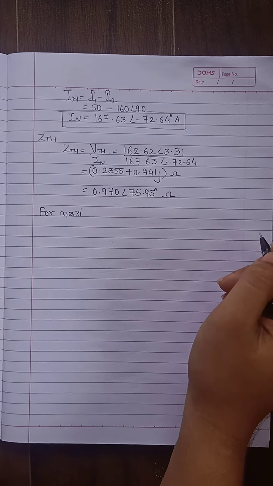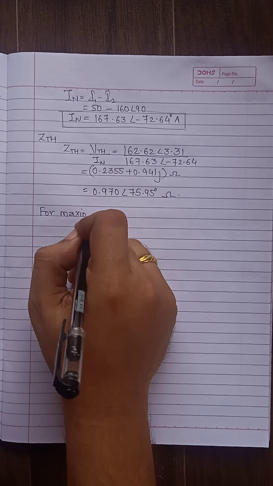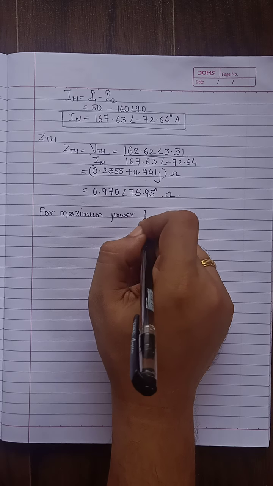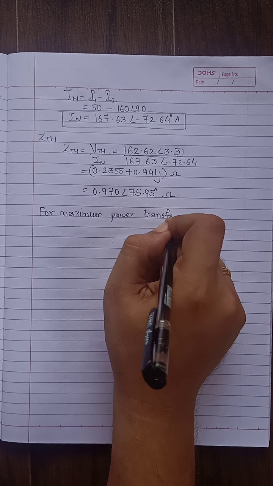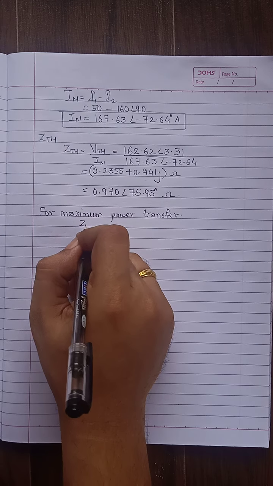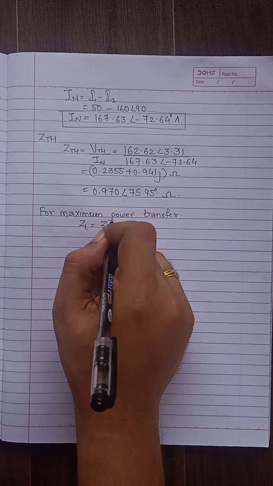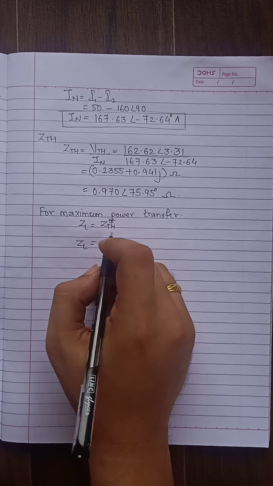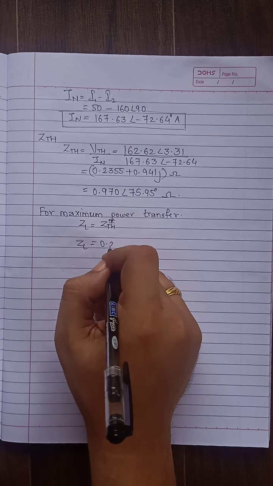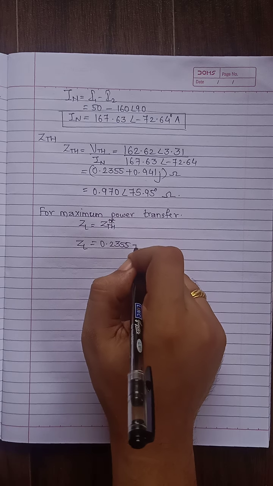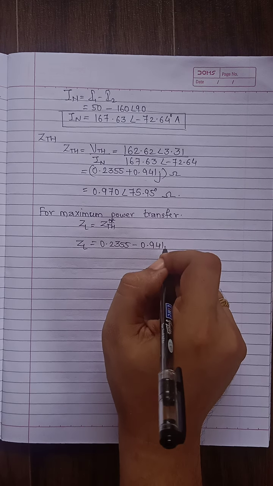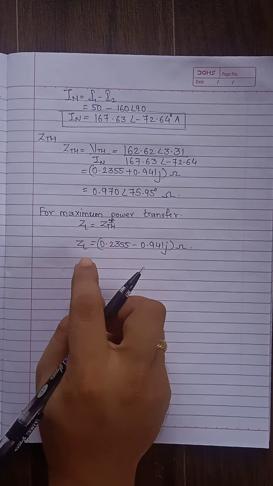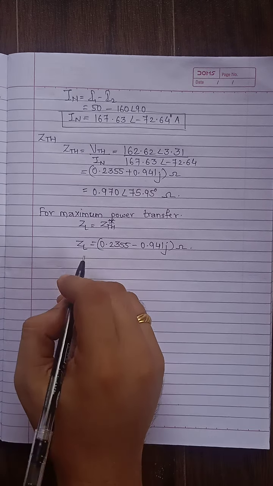Now we can say for maximum power transfer, ZL should be the complex conjugate of Zth. So I can say ZL will be 0.2355 minus 0.941j ohms. So once you know ZL, you can find maximum power.